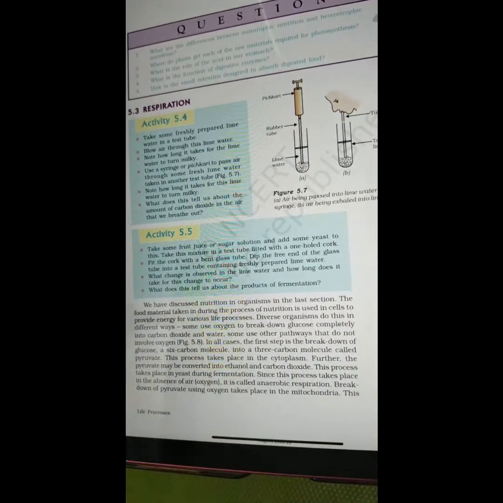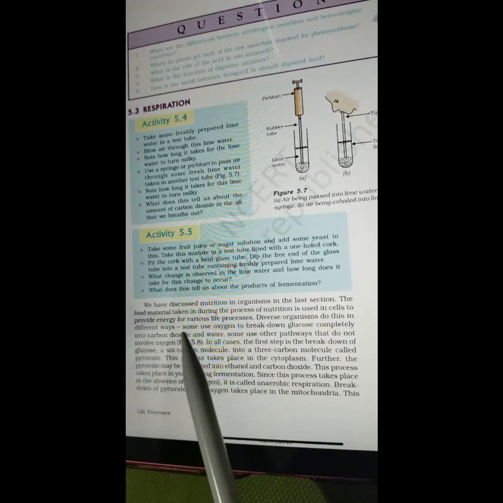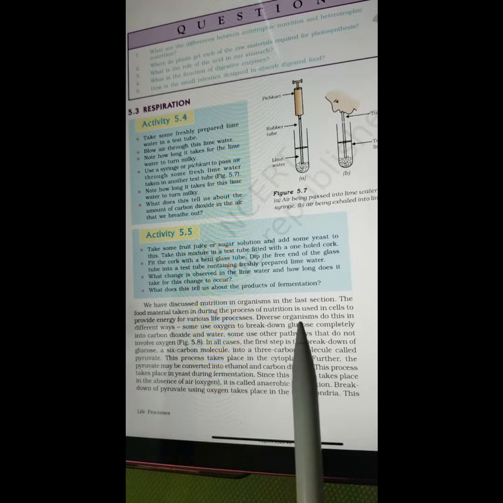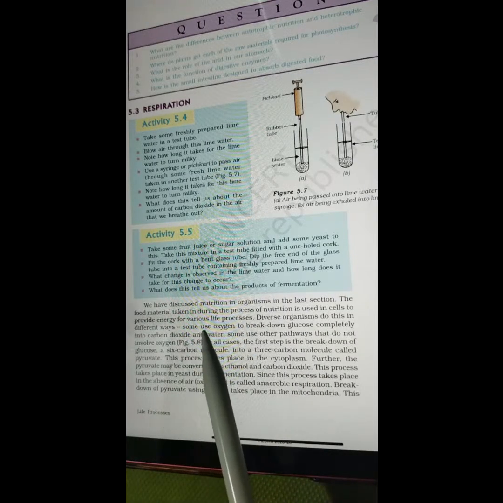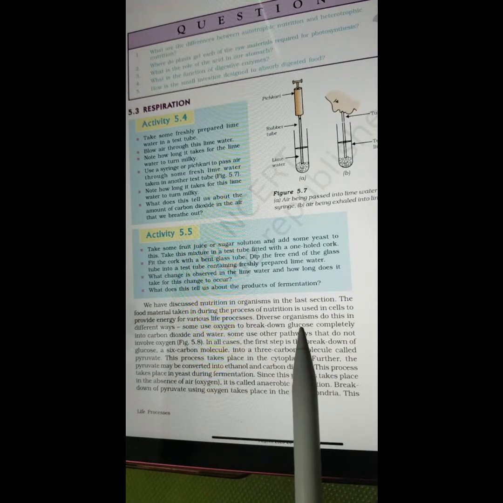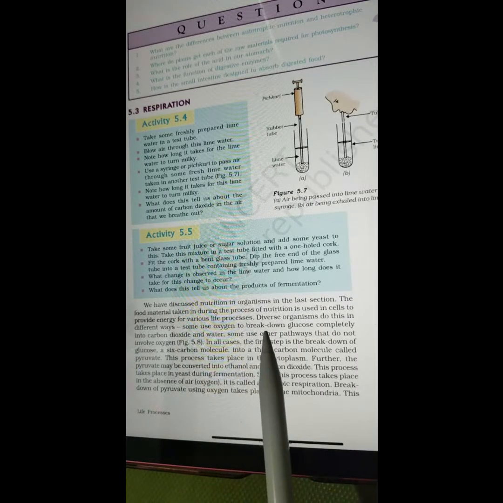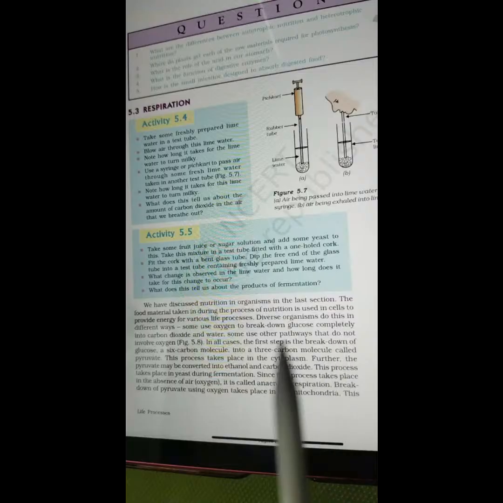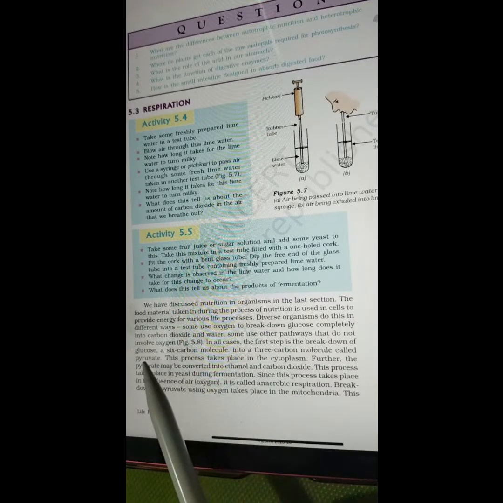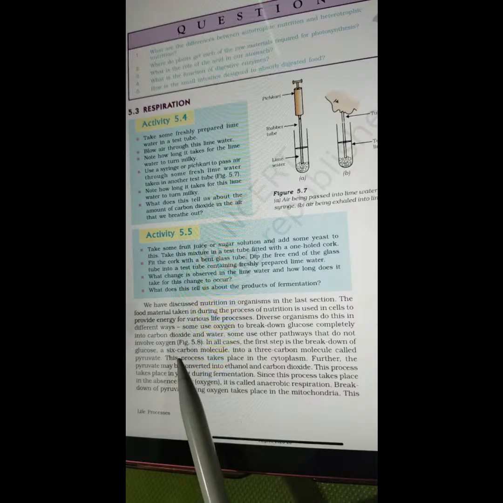Now, the next part on the same page. We have discussed nutrition in organisms in the last section. The food material taken in during the process of nutrition is used in cells to provide energy for various life processes. Diverse organisms do this in different ways. Some use oxygen to break down glucose completely into carbon dioxide and water. Some use other pathways that do not involve oxygen, as in figure 5.8.